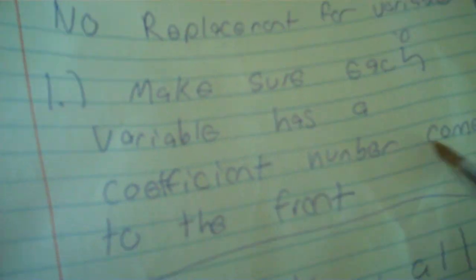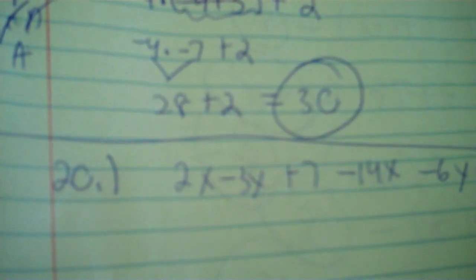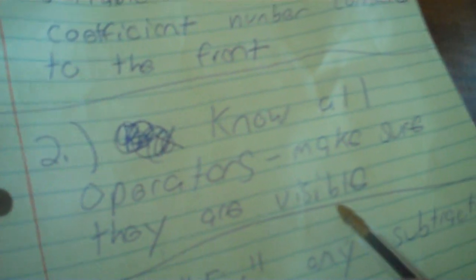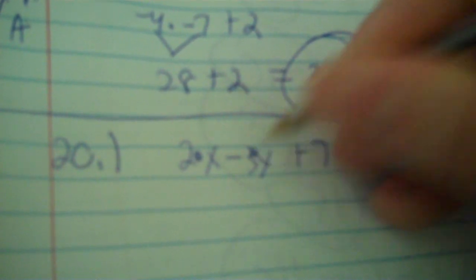Well, since we can't put numbers in for the variables, we need to make sure each variable has a coefficient number connected to the front. So that x has a 2, the y has a 3, 14, 6. So I don't need to put any 1s. Know all operators, make sure they're visible. 2 times x, minus 3 times y, plus 7 minus 14 times x, minus 6 times y, plus 1.